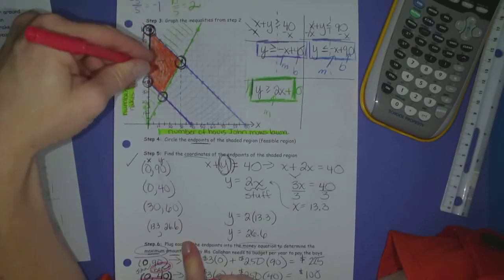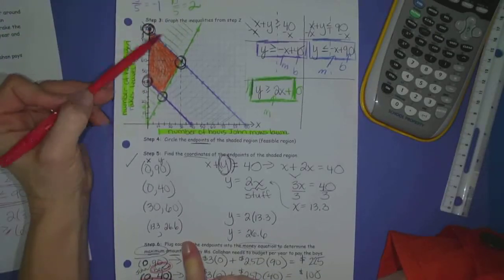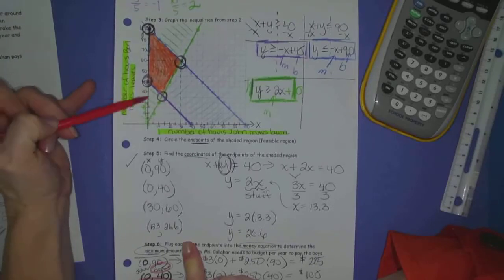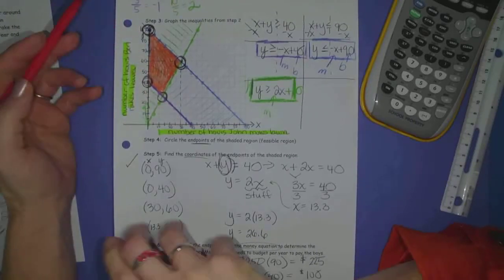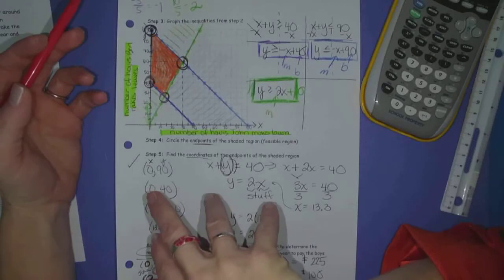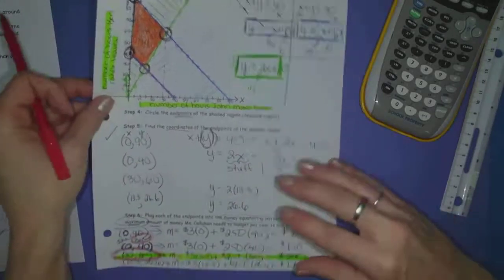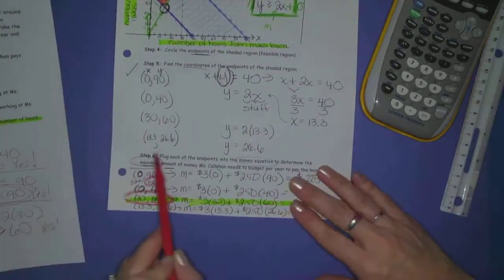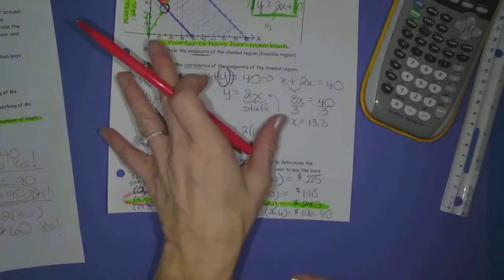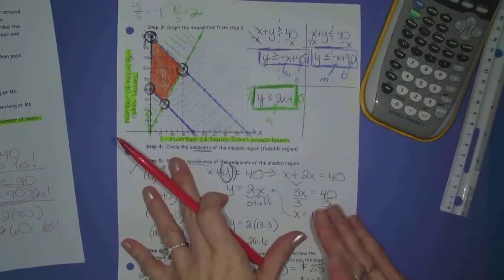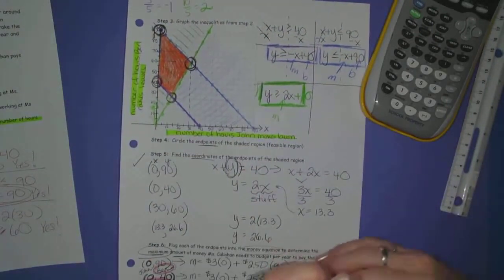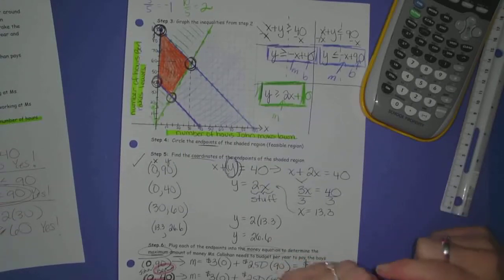It's going to meet my requirements. But at the endpoints is where the magic happens. The endpoints is where you're going to find your highest and your lowest values. So that's why we went to the endpoints to find the most money I would have to budget. Anything on the interior is also going to work. It's just not going to create maxima or minima.